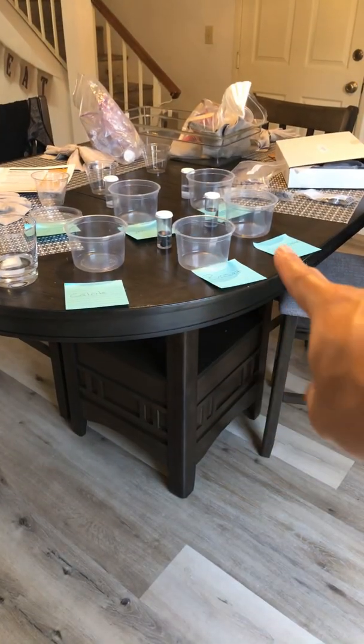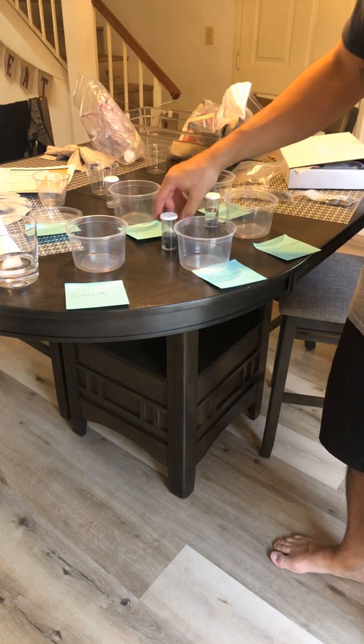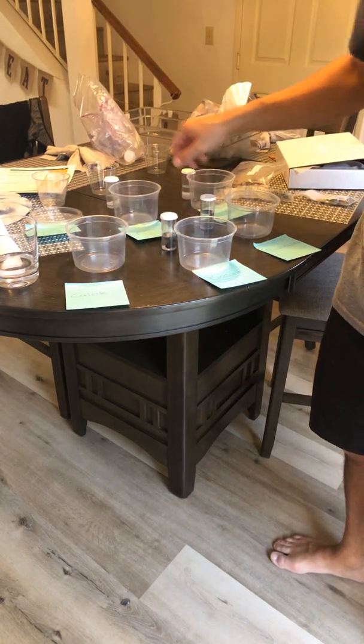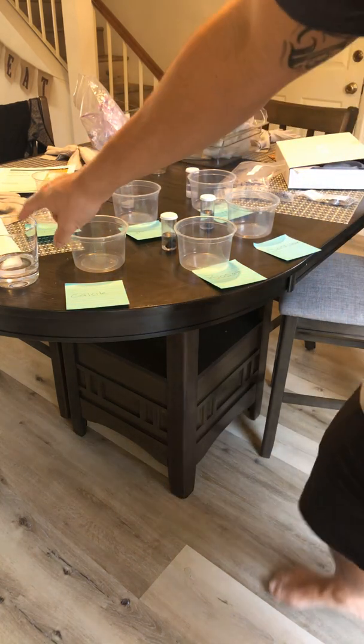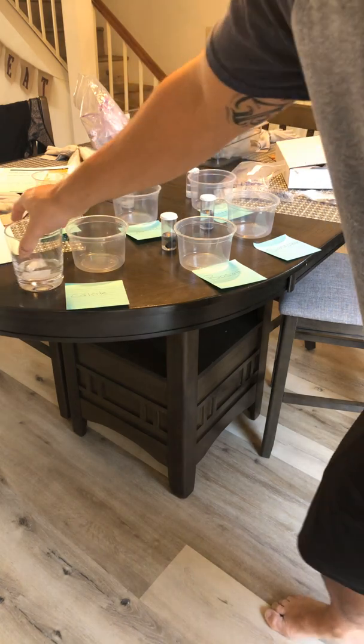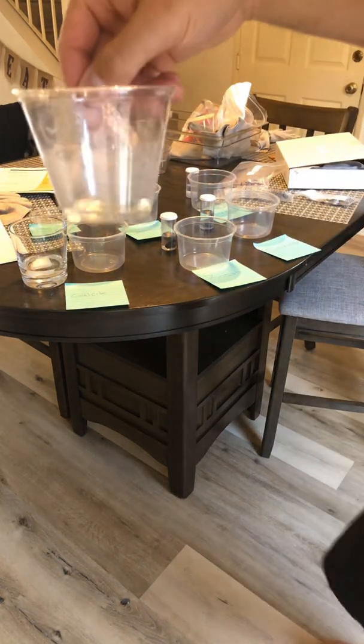So I'm going to reverse the camera right here. All right, let's reverse it. So I have all the rocks. I have the basalt in the vial. I have the sandstone. I have the limestone. I have marble. I have calcite right here. And I have just pure vinegar in a cup.